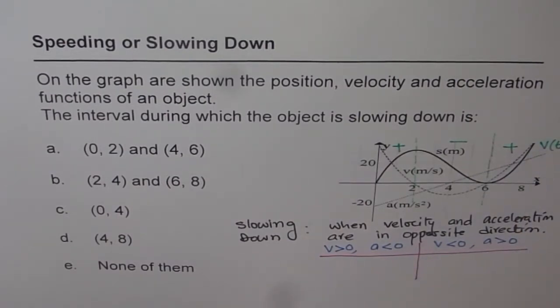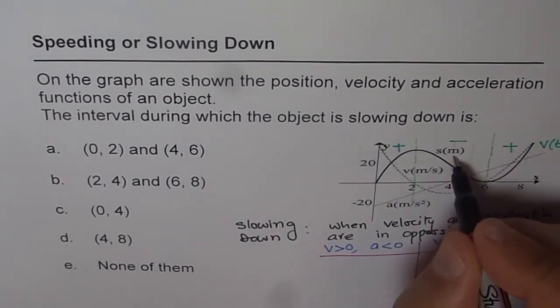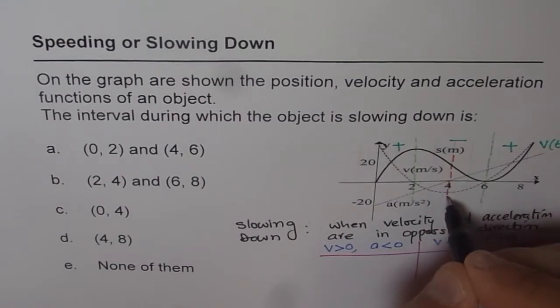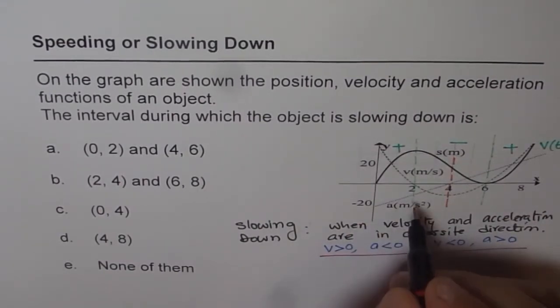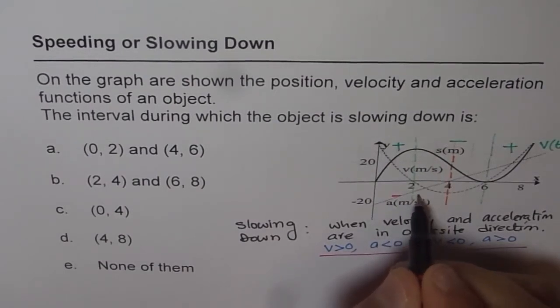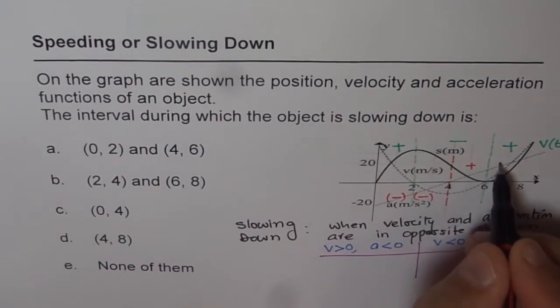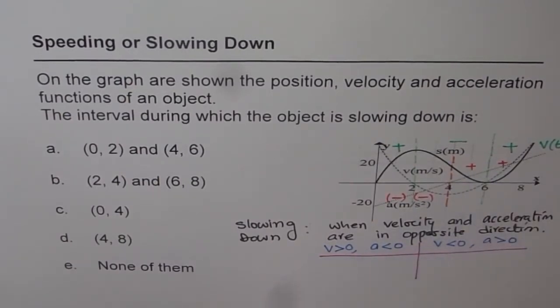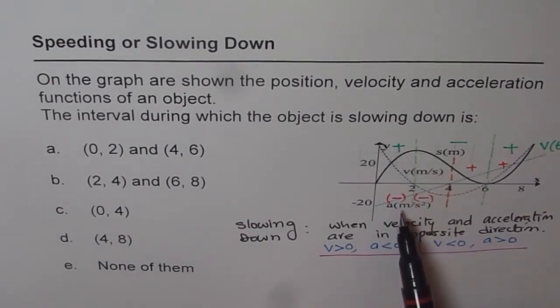Now let's also analyze acceleration. As far as acceleration is concerned, it's a straight line which is 0 at 4. So let me draw a dotted line here. Now acceleration is negative from 0 to 4, right? But positive from 4 onwards. As you can see from here, which are the intervals where acceleration and velocity have opposite directions?